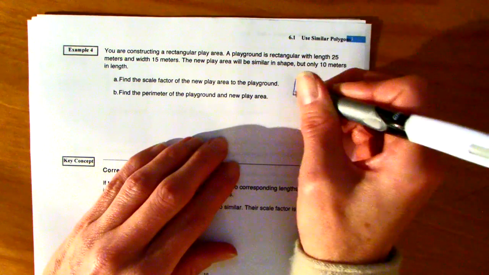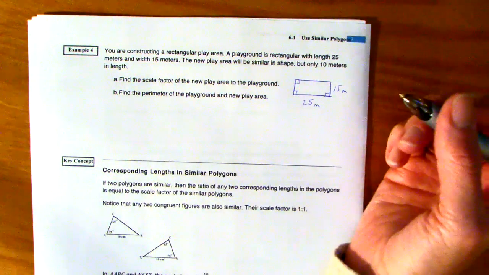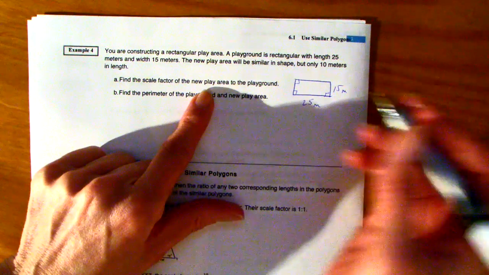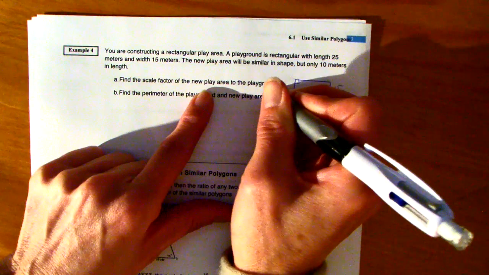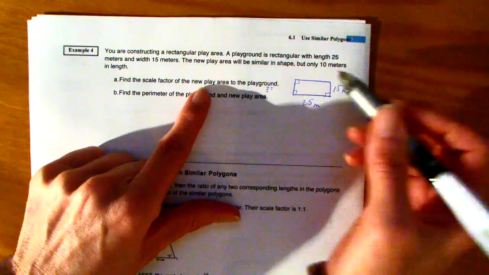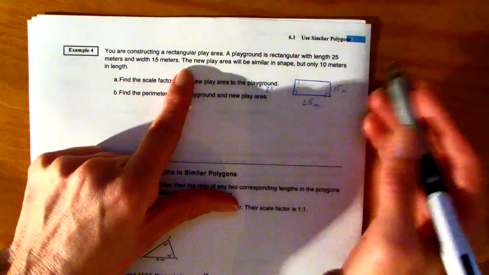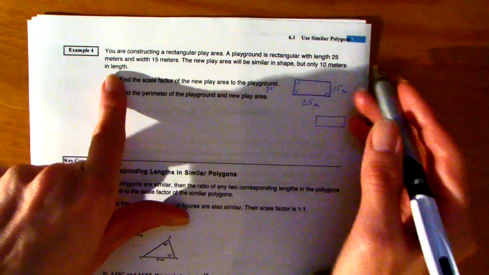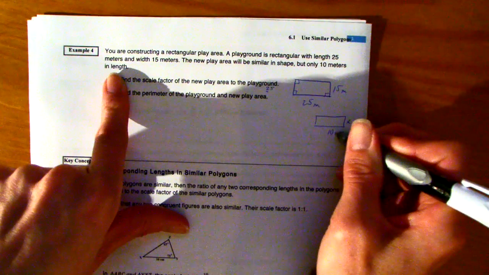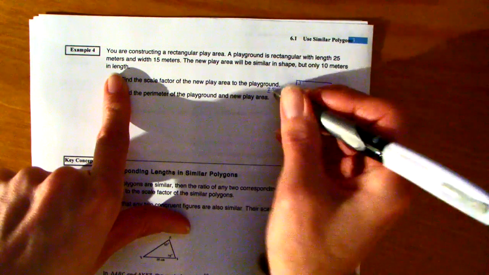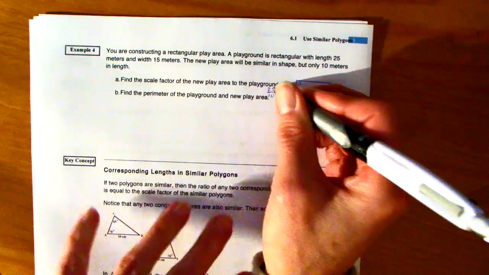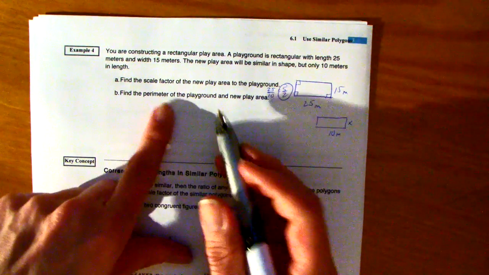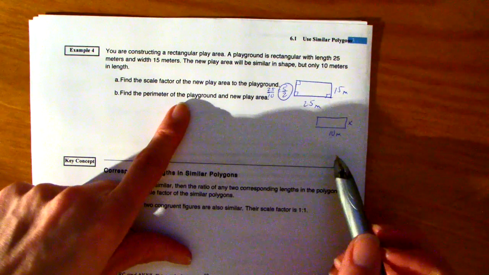And it's a rectangle, so we can put in some little squares there if you choose. Find the scale factor of the new play area to playground. Okay, so that would be 25. Oh, wait. Okay, the new play area. So I got to write that one down. We don't know that side length yet. It's going to be 10 meters in length. We don't know this. So it's 25 to 10. That is going to reduce, divide both by 5. 5 to 2.